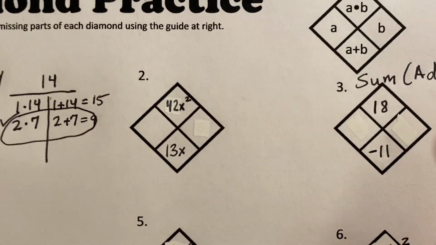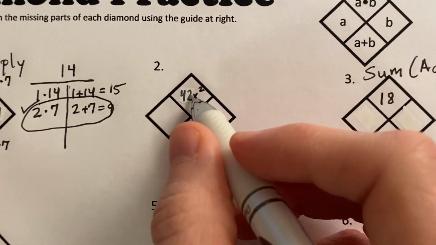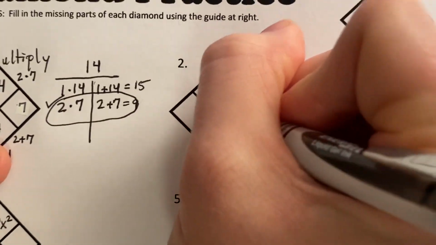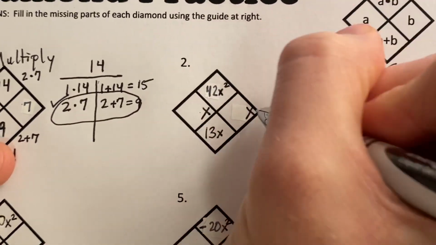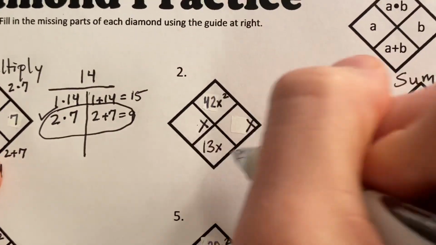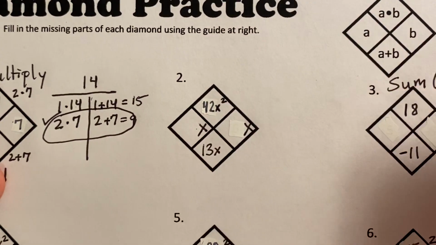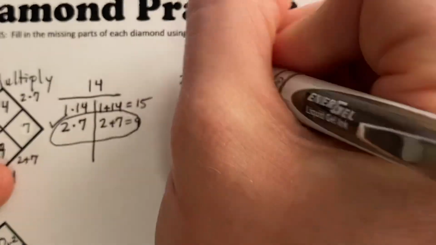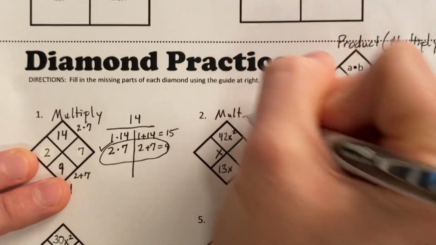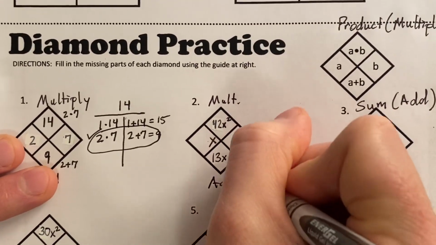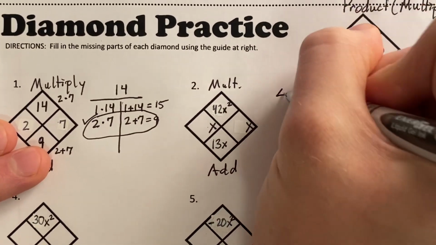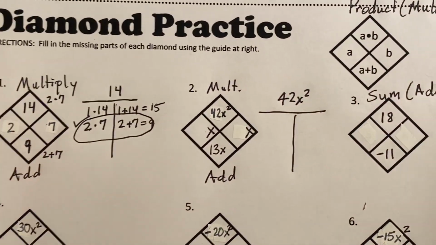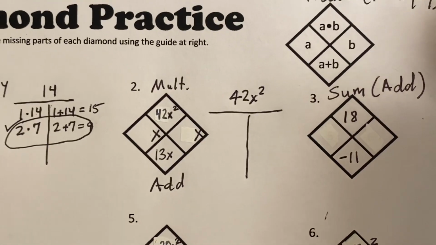So we're going to go to number 2. And really, when there's a variable involved with x squared, before you even start the problem, you're going to put an x here and an x here, because x times x is x squared. And when you add like terms, it will work out, okay? So let's find the factors of 42. Remember, we multiply on top and add on bottom. So 42x squared. Let's find some factors of 42.